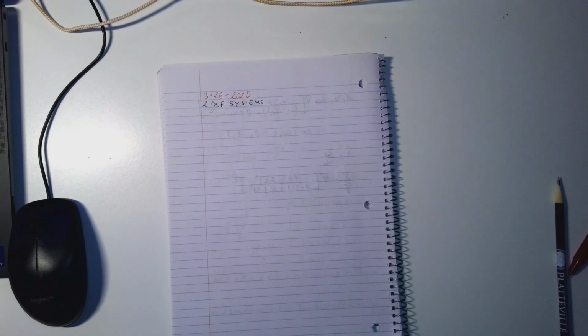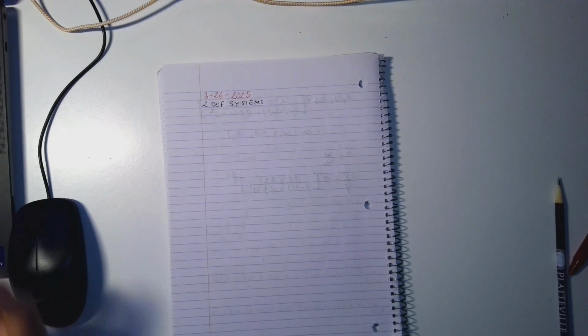We cannot take one single equation out of this system and solve it independently from the other equation. And this is what makes multiple degrees of freedom systems more complex than single degree of freedom systems.